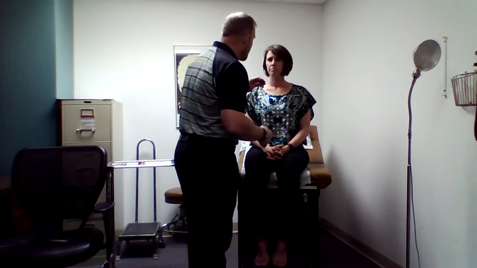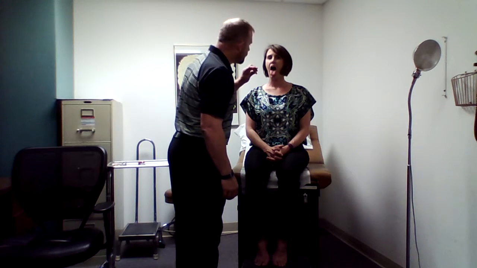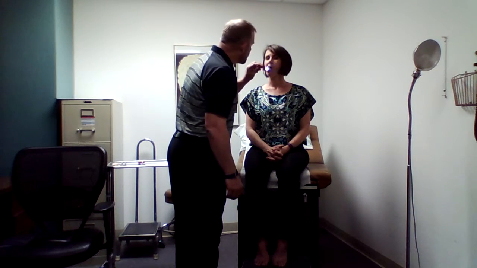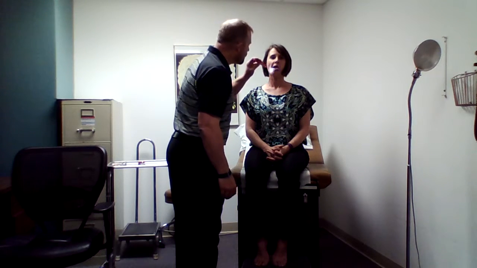And then we're going to move to cranial nerve 12, which is the hypoglossal. And this involves the tongue. And so we're just going to have her stick out her tongue, and we're going to have her move it from left to right. And we're going to look for any signs of lesions or anything like that, maybe signs of her inability to move it appropriately. So go ahead and stick out your tongue for me. And go ahead and turn it to one side. Okay, and the other side. Okay, great.